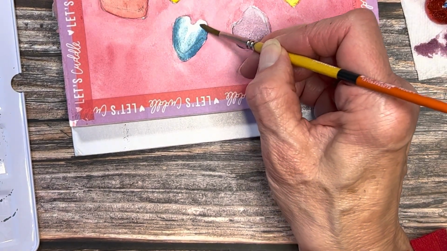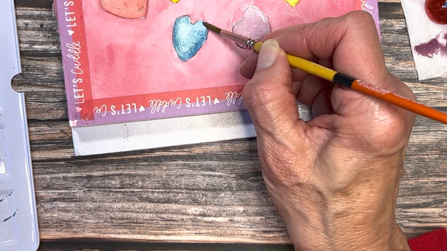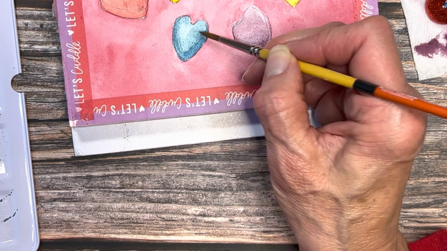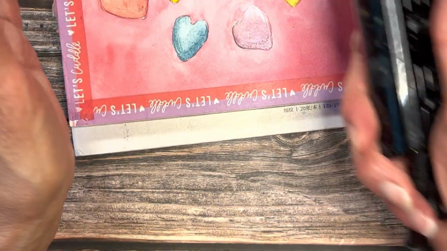Paint that outer edge and then come in with a wet brush just to spread it around. I should say damp brush. It's not really a wet brush. Oh, look how cute. All right, now guess what? We get to dry it again.